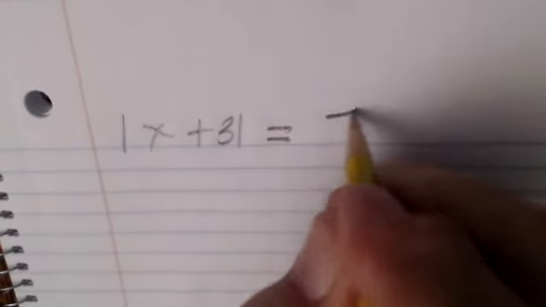Let's go back to a couple that's equal to, and let's see what we're going to do with them. The absolute value of x plus 3 is equal to 5. Okay, there are two ways to work this problem. First, this one right here, you can just see.